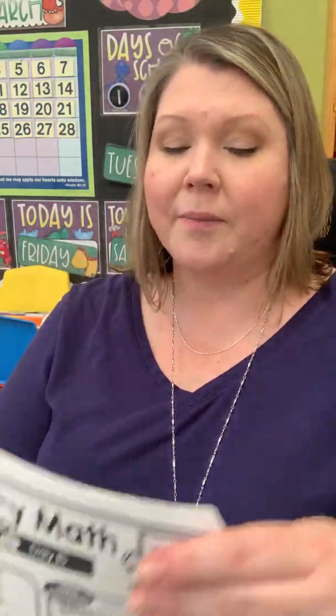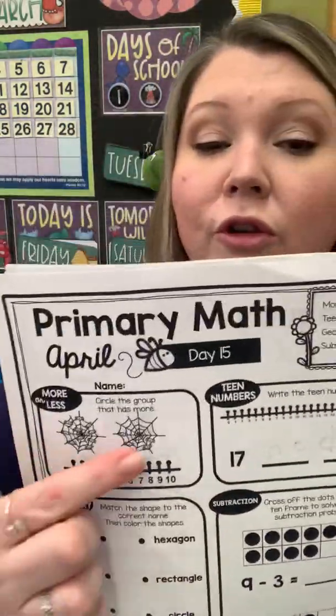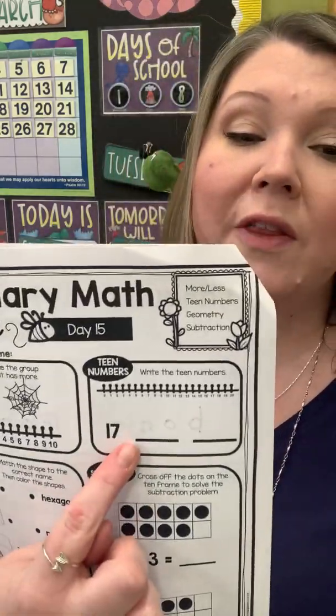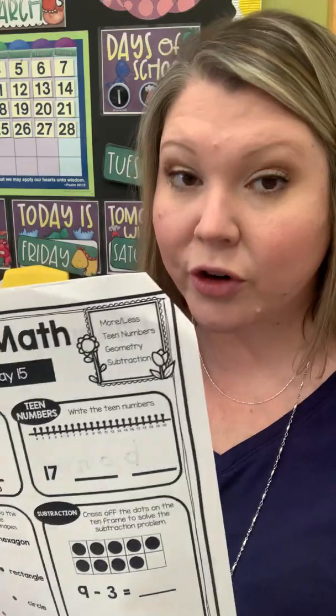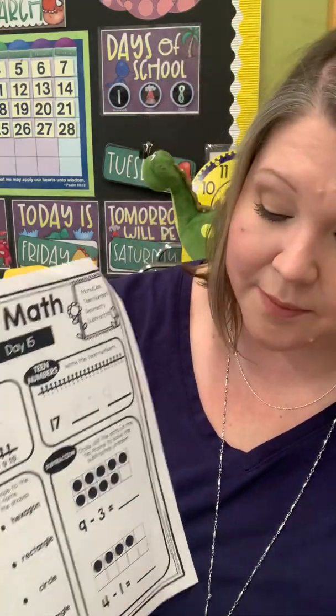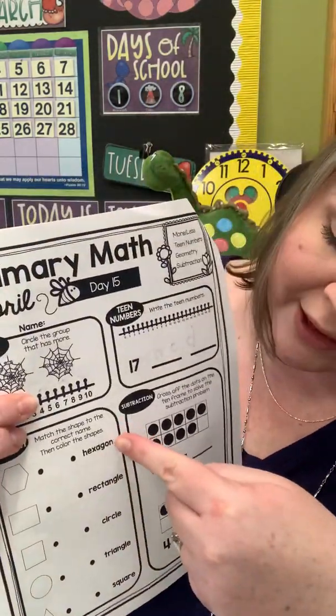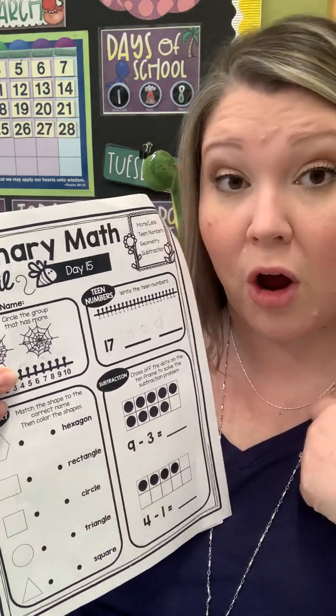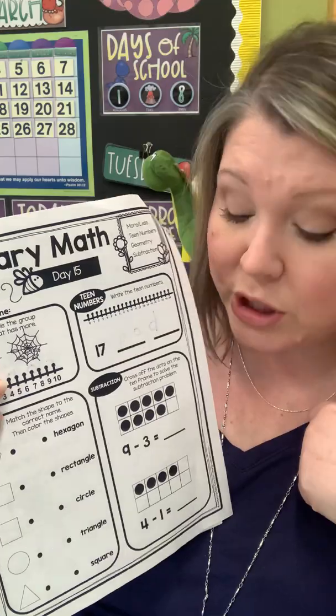Let's look at the back. We're going to circle the web that has the most spiders. And then we're going to write the numbers that are missing. They come after 17. Right here we have the word hexagon, rectangle, circle, triangle, and square. You're going to draw a line to those shapes and color those shapes.